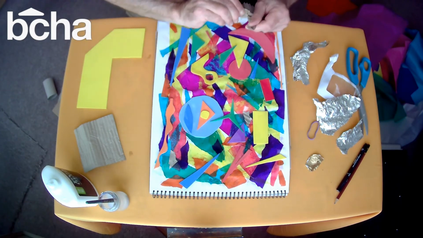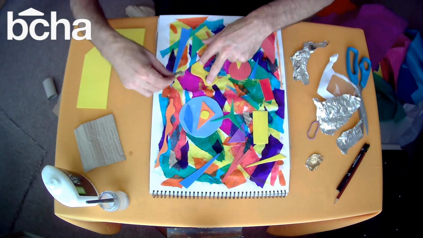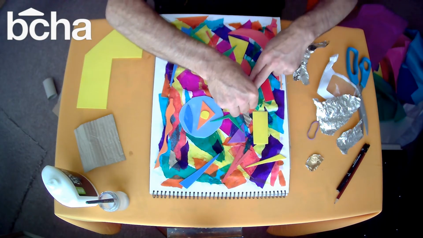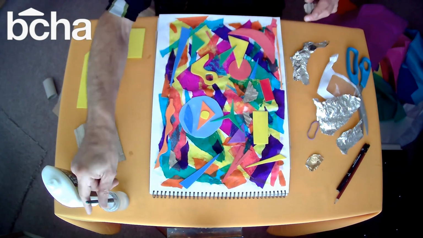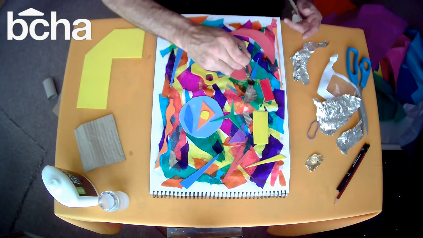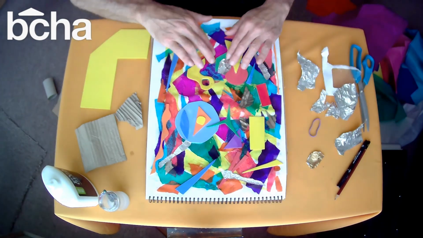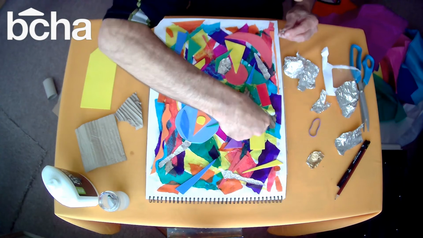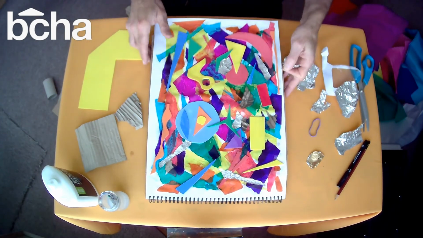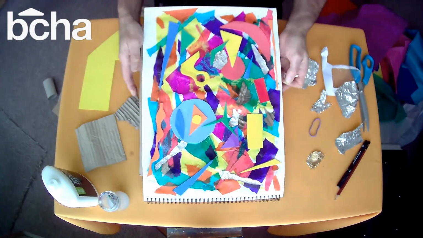And this is my representation and my interpretation, but yours could be completely different. It's about you. So it's your personal representation. And again, if you just layer some glue over your page, it should just apply and just lay down onto the paper. As you can see, I've used foil, just applying it to little areas. And you can see this image just building up layer by layer.